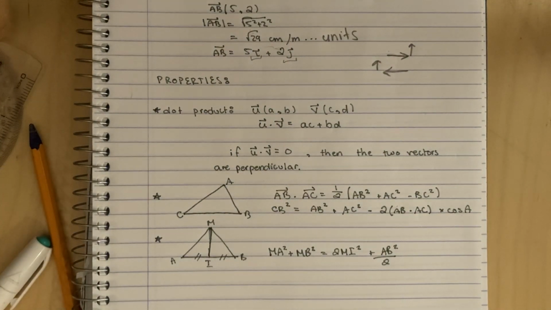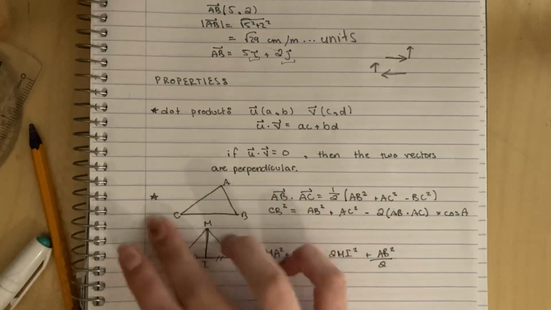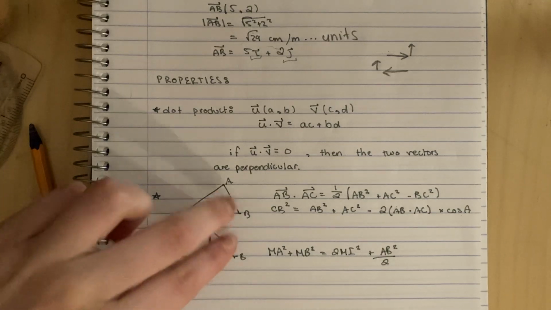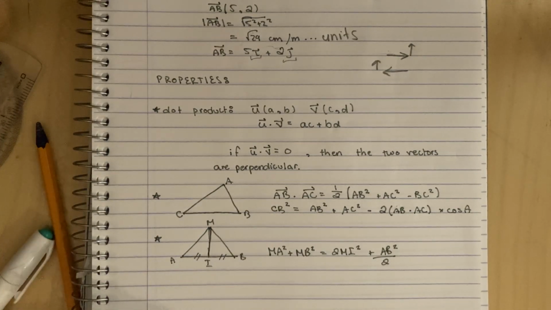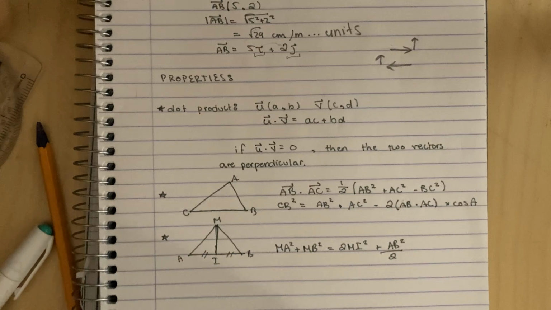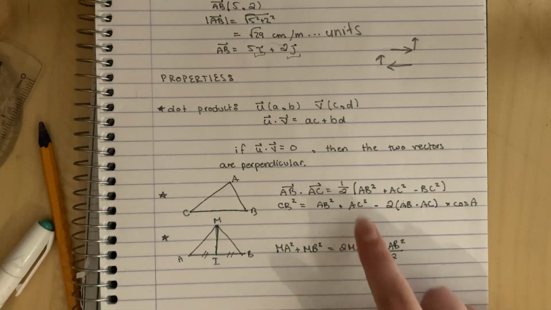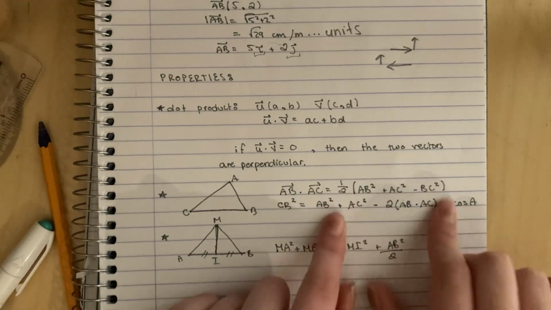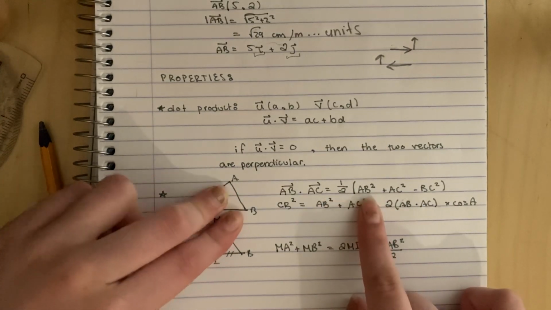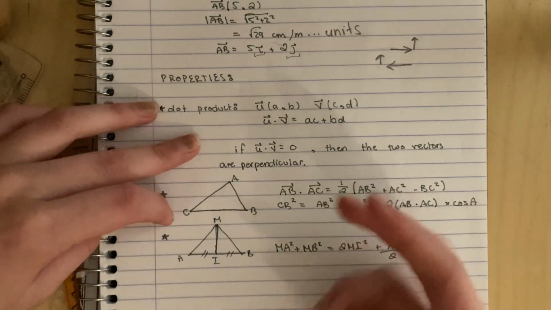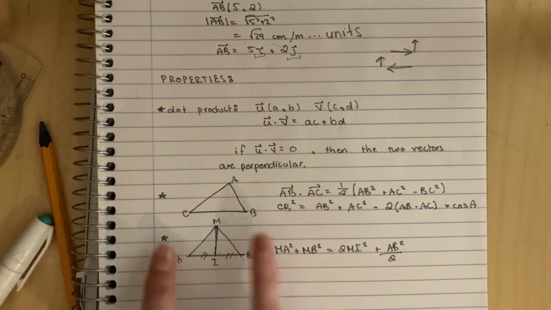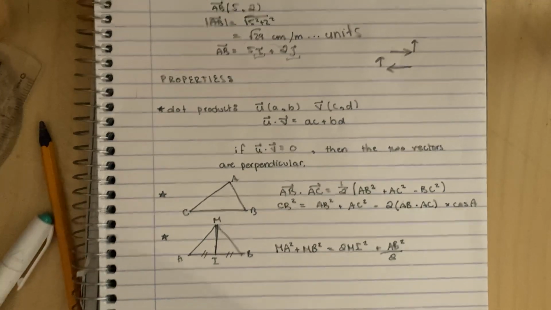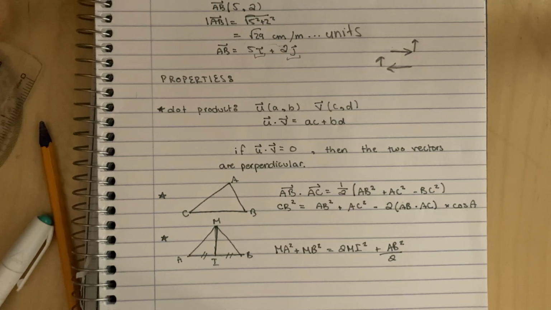Now on to some triangle properties to know. Say we've got this triangle, ABC. First thing, the dot product of AB times AC, you can solve that however you want to solve it if you can find the vectors. If you don't have the vectors, what you can do is half times AB squared, so the length of AB to the power 2, plus AC squared, so the length of AC to the power 2, minus BC squared, so the length of BC to the power 2. So that is one property or formula that you need to learn.